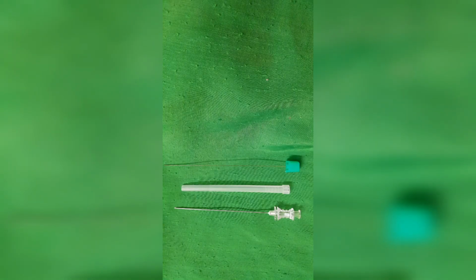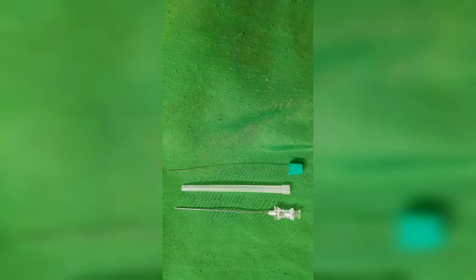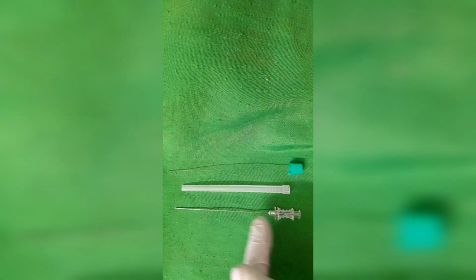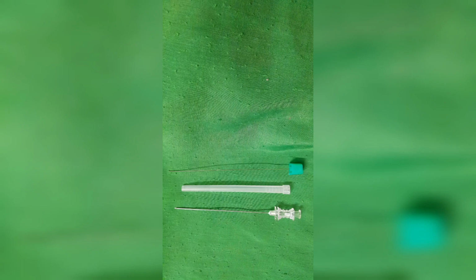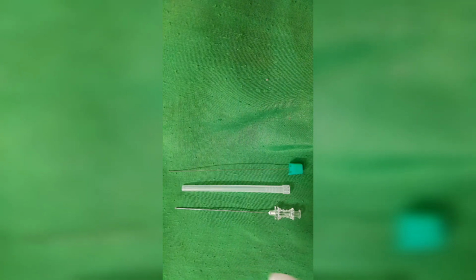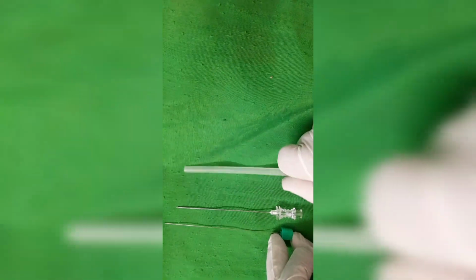So students, in today's question, the needle asked was the lumbar puncture needle. You identify lumbar puncture needle because of its long shaft. So L for long and L for LP needle. Roughly all needles have similar parts, but specifically if we talk about the LP needle, this is the outermost sheath. This is called the cannula or the needle proper, and this is the stylet.